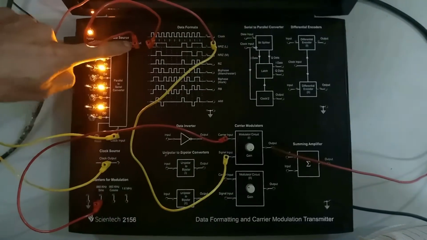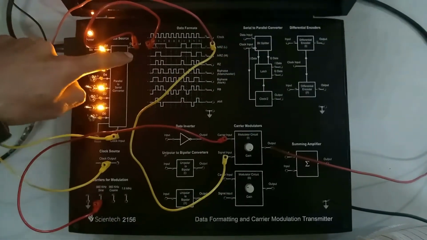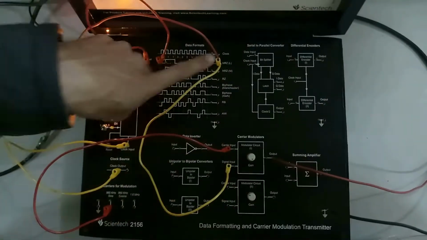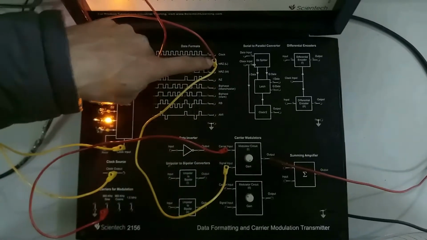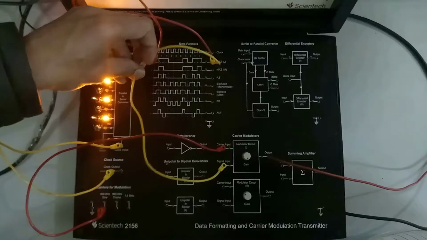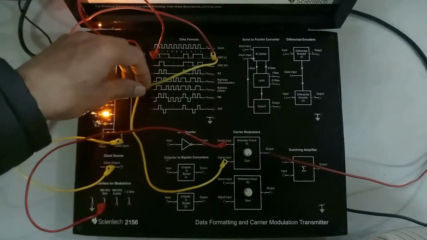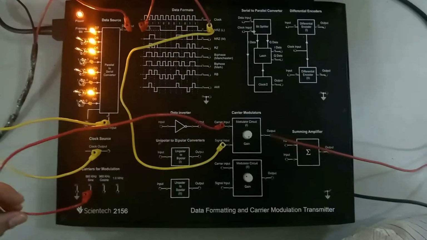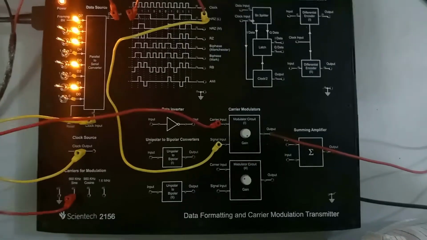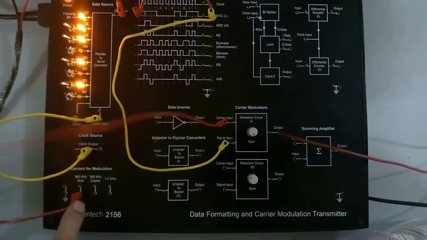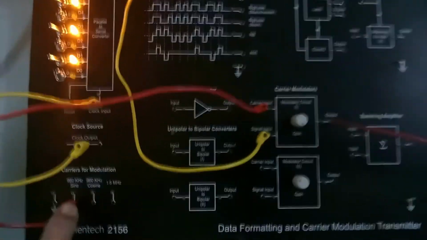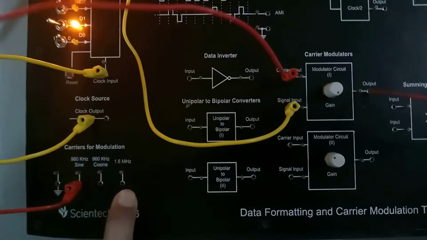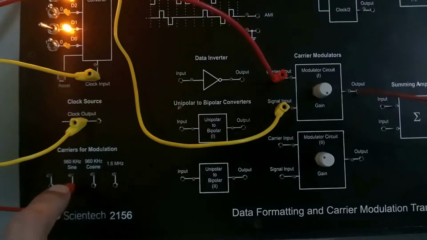This data is generated through the parallel to serial converter, and then fed to line coding. Here we have selected NRZ-L coding that you have already done in the previous experiment. This NRZ-L coded digital data works as the modulating signal. For wireless communication we require a sine wave carrier, an electromagnetic carrier. Here we choose a carrier of 960 kilohertz. There are other options, sine and cosine 960 kilohertz, and a 1.6 megahertz carrier. We have chosen the 960 kilohertz sine wave carrier.